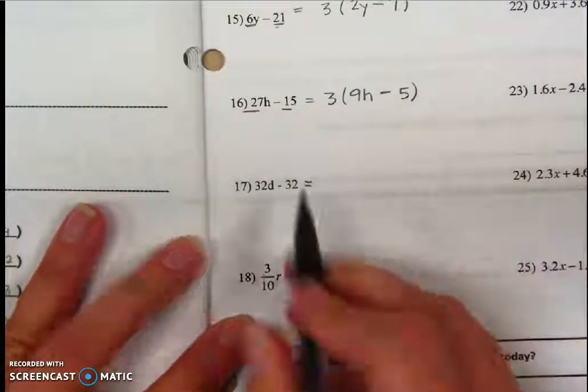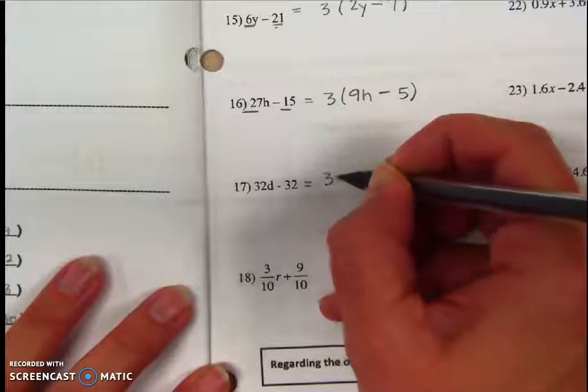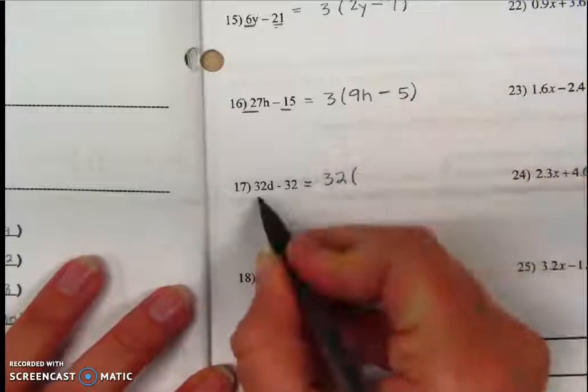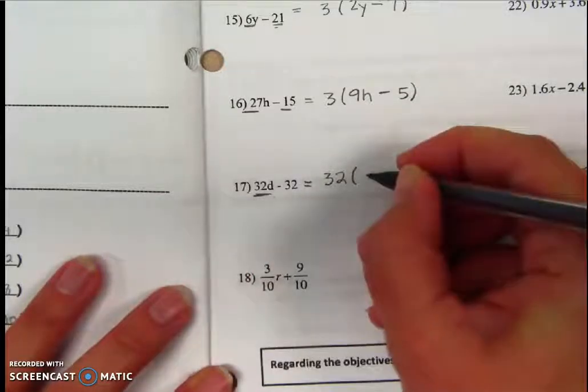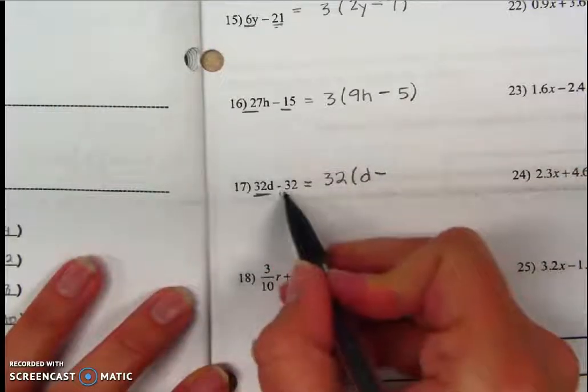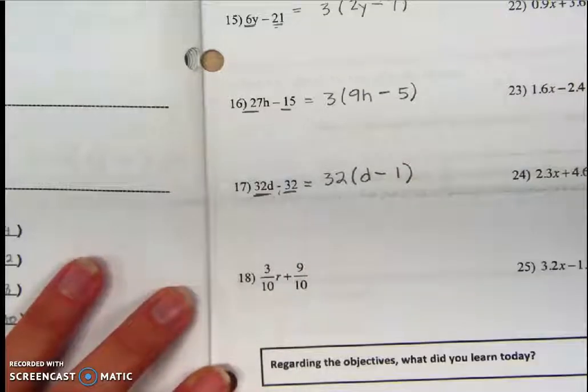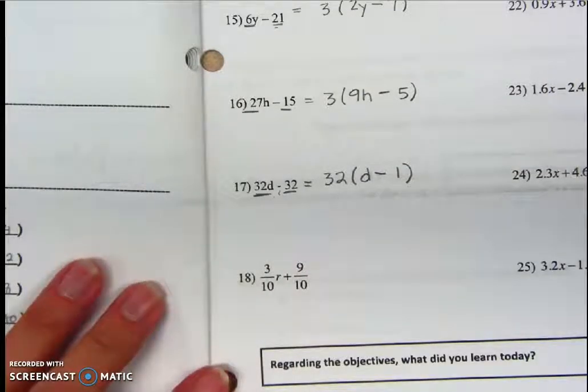Ooh, this one's good. These are both 32s. And so I could take out 32 from both of these. If I divide out 32 from this one, I would have 1D left over. Looks like it was a minus. If I divide out 32 from this one, I would have 1 again. And so that's what it would have looked like before distributing.